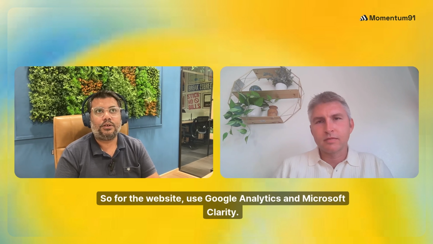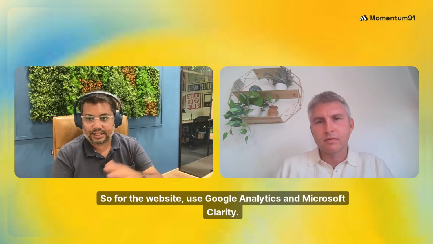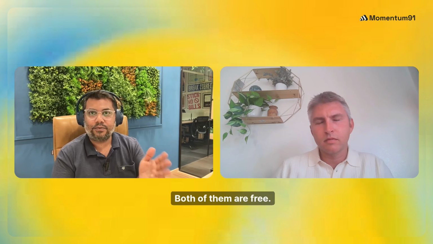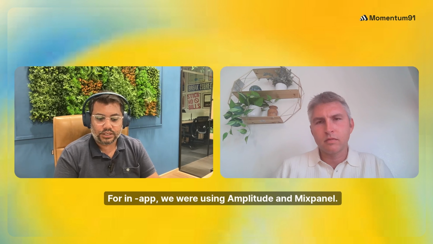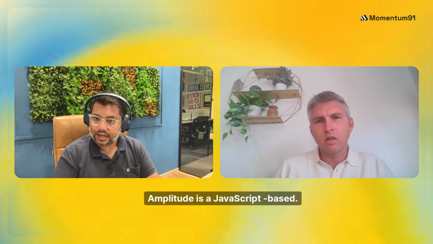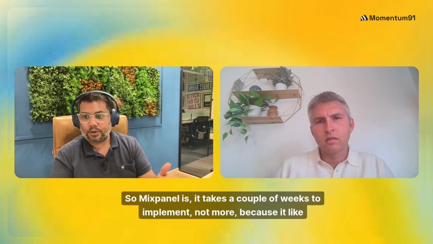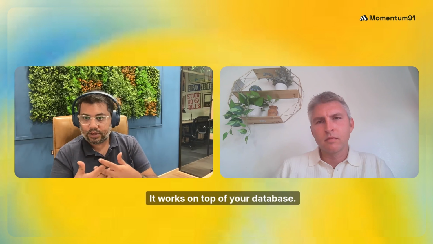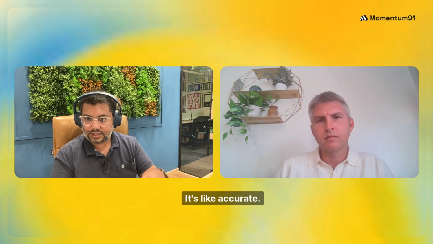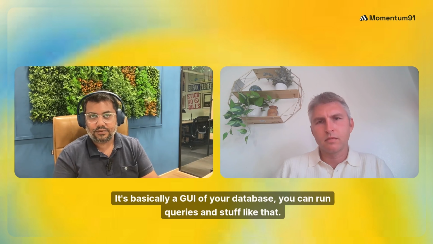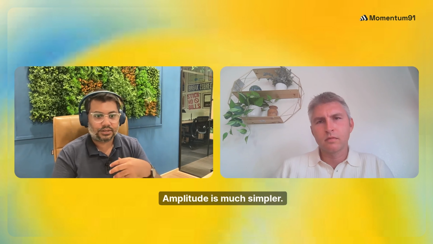For the website we use Google Analytics and Microsoft Clarity. Both of them are free. For in-app, we were using Amplitude and Mixpanel. Mixpanel takes a couple of weeks to implement, if not more, because it works on top of your database. It's basically a GUI of your database, and you can run queries and stuff like that.